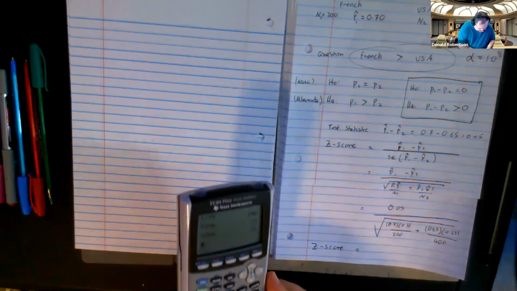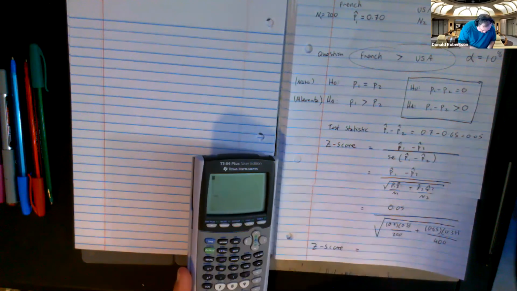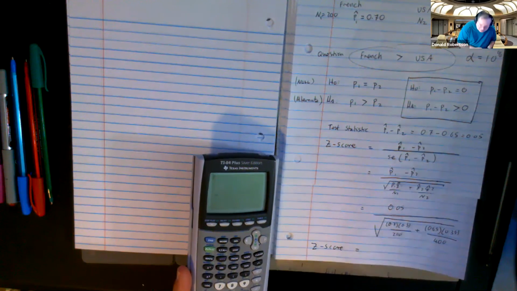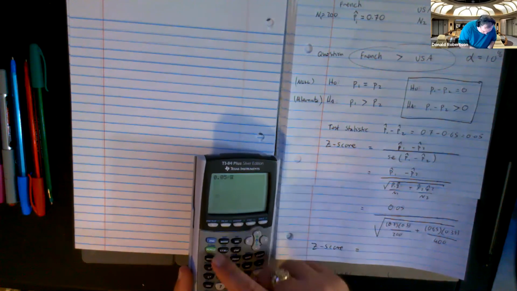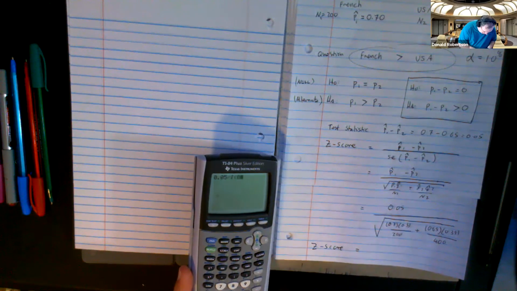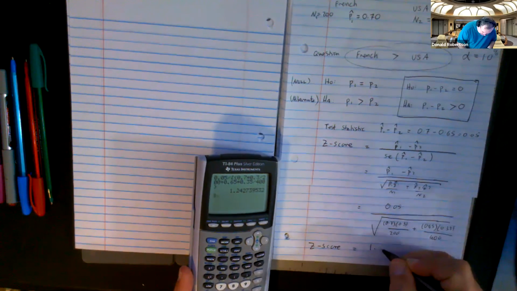Now that is one ugly looking calculation, agreed? But you can actually do it, if you're careful, in one go on your calculator. So on this calculator here, I'm going to try and do it. 0.05 divided by square root of 0.7 times 0.3 divided by 200, add 0.65 times 0.35 divided by 400, and hit enter, and I get a z-score of 1.24.